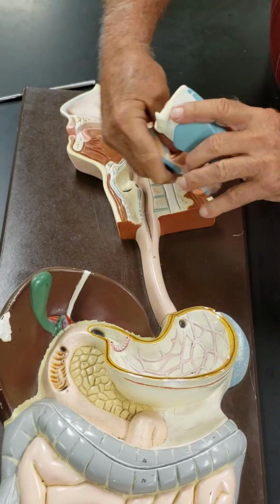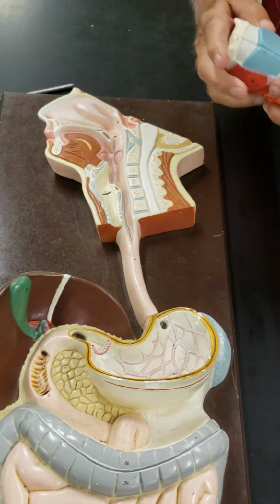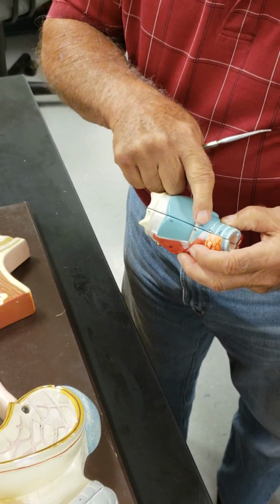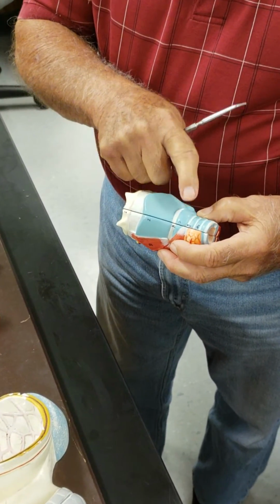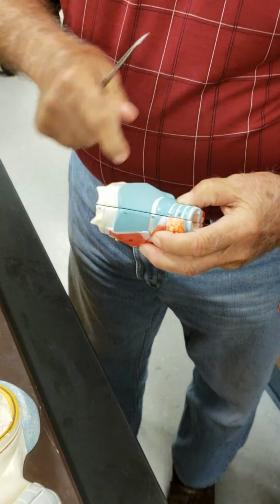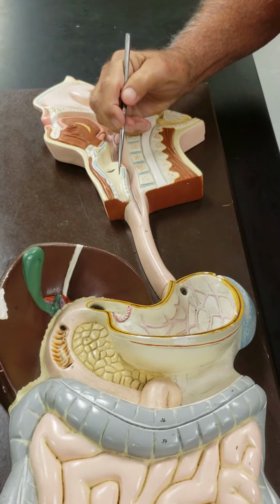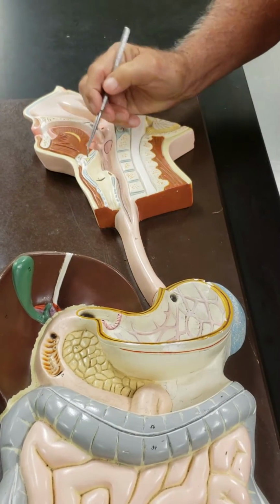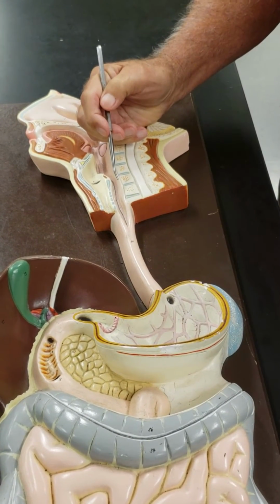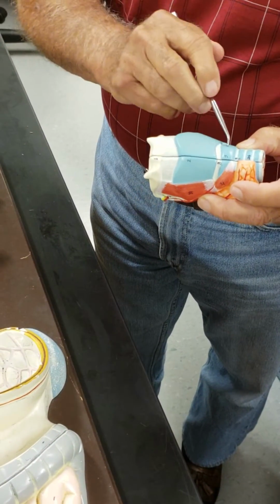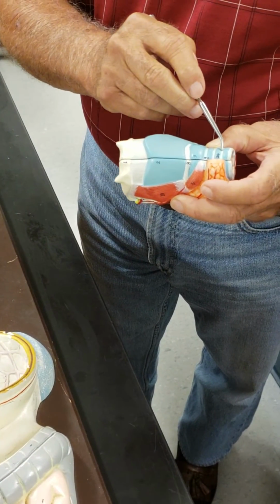You put these two together, and that whole thing is the larynx, and it extends from this cartilaginous plate, which is called the cricoid cartilage. Blues represent cartilage, okay? So this allows this whole larynx to sit on top of the trachea.